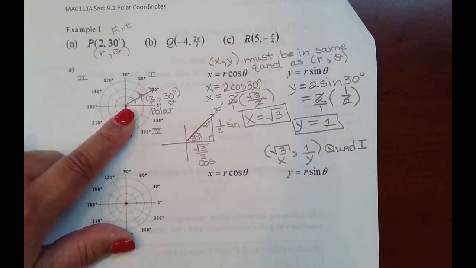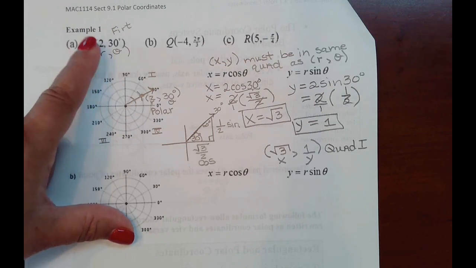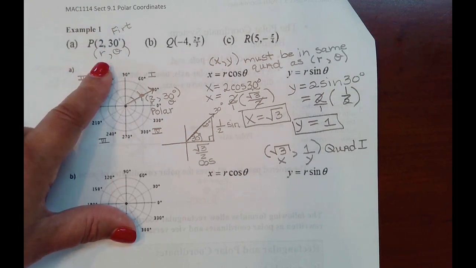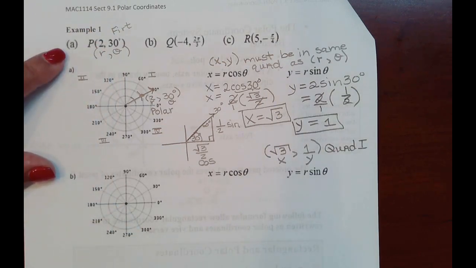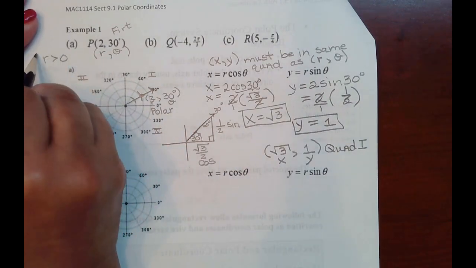Okay, use that first picture that you've created by rotating to the theta and then moving out a certain number of units on that rotating arm, which is what you will always do if your r value is positive. So what this first example represented is how to plot that r value when it's positive.